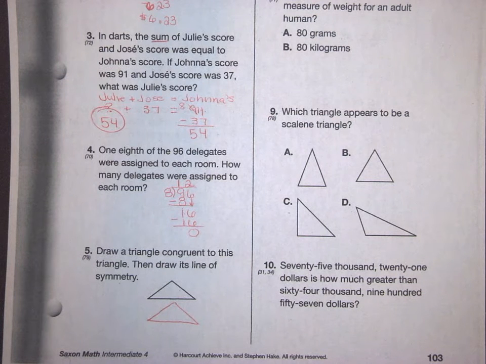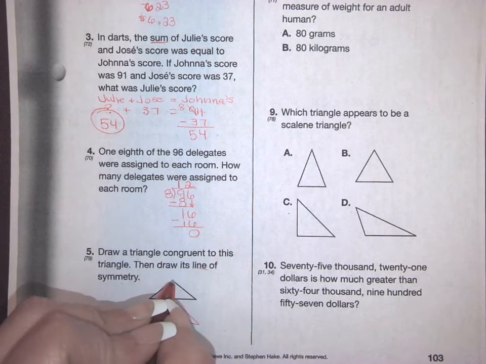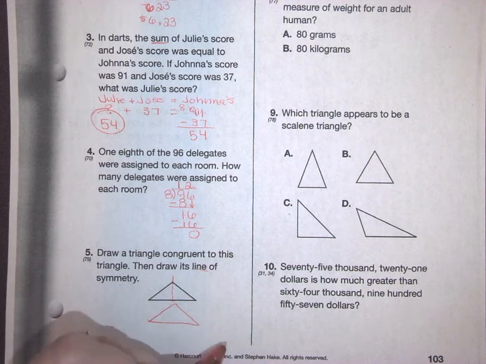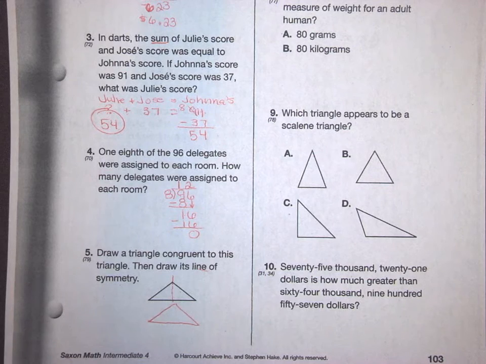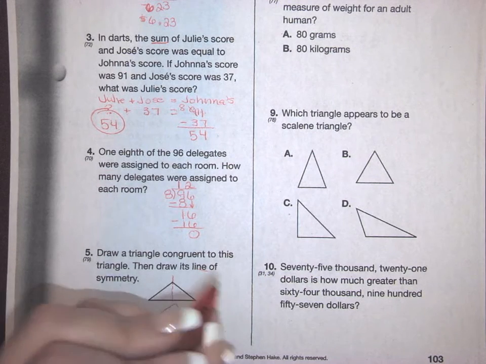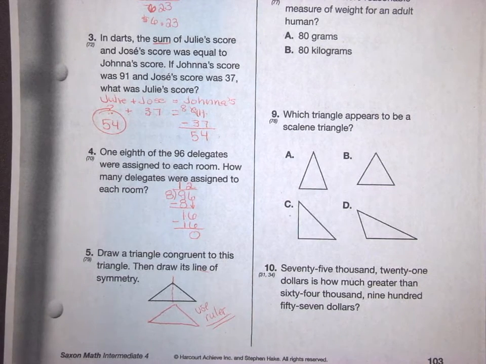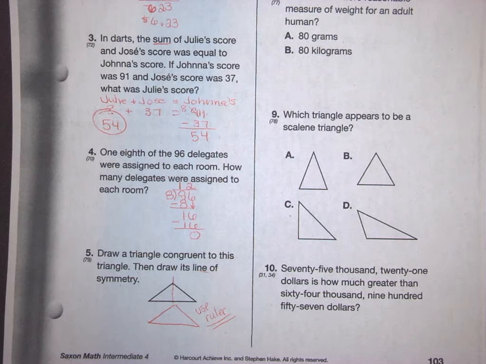Now it asks us to draw a line of symmetry. If you notice, it says line, one line, not plural. There is only one line of symmetry in here, and it goes right through the middle. So we have our congruent triangle, we have our line of symmetry. When you draw this, make sure you use a ruler. Okay, I did not use a ruler, mine is somewhere else, so make sure you find a ruler and make that nice and straight.